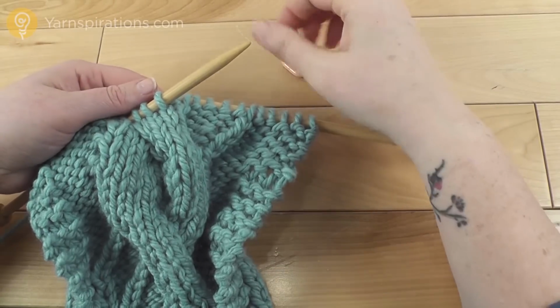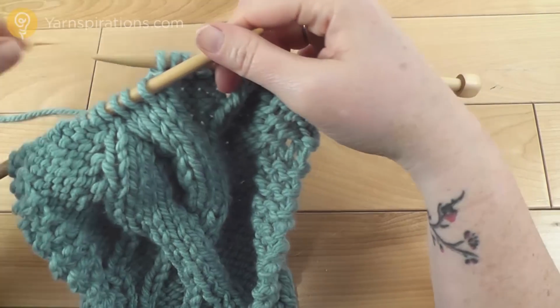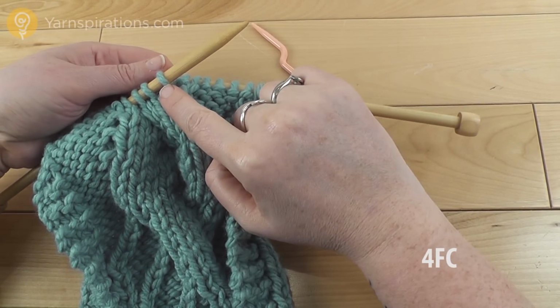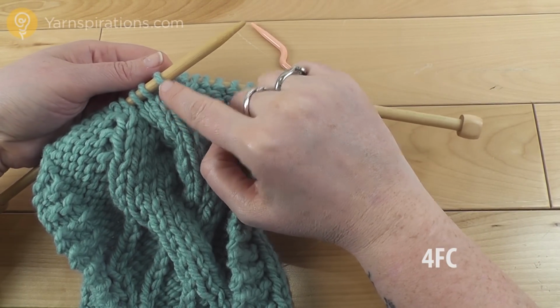In row 10, we come across the abbreviation 4FC. So I've worked that row until I get to that 4FC.